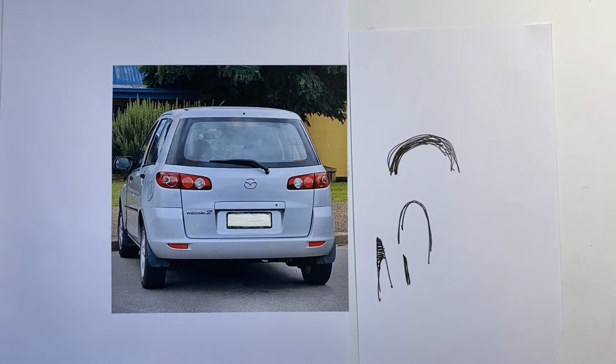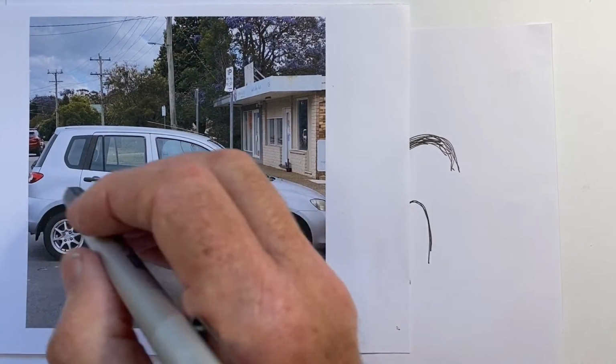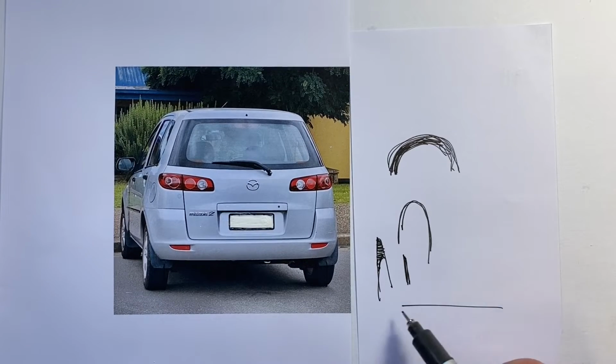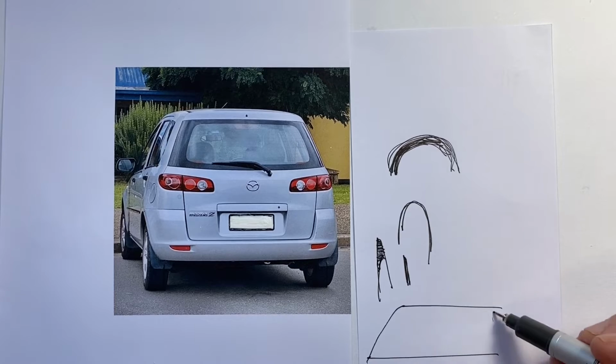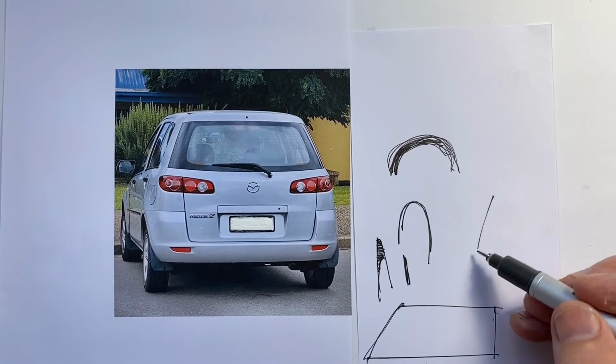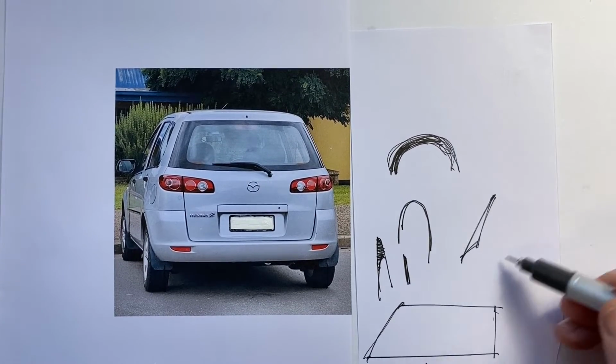The other place in a car this can really affect is the windows, because we know the side windows look like this. And so we're wanting to draw something that looks like this. What we see is more this.